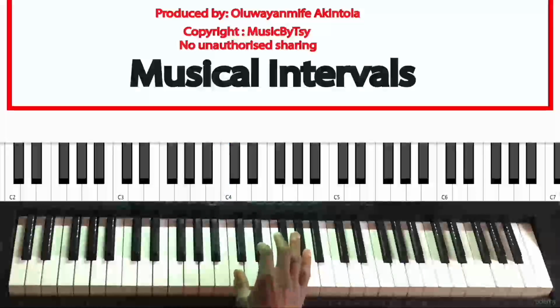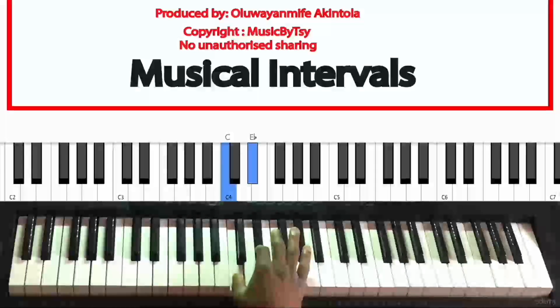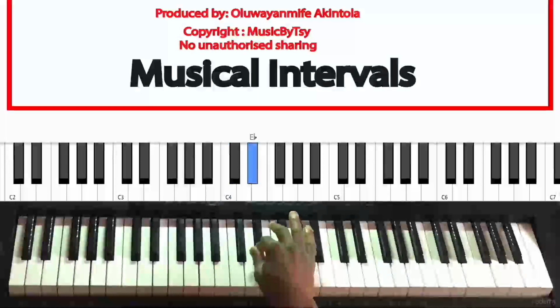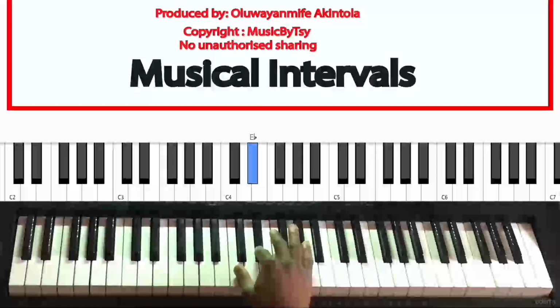Now if I move from one key to another key and I skip two keys in between, so for example, if I move from the key of C to the key of E flat, I've skipped the key of C sharp and D in between. So this means that I've moved up by 1.5 steps.